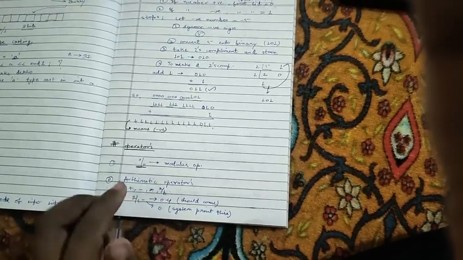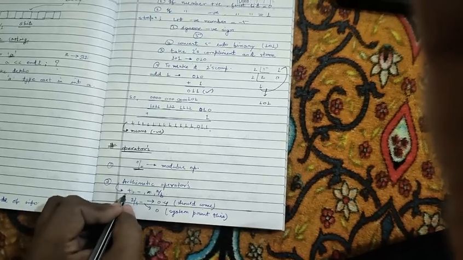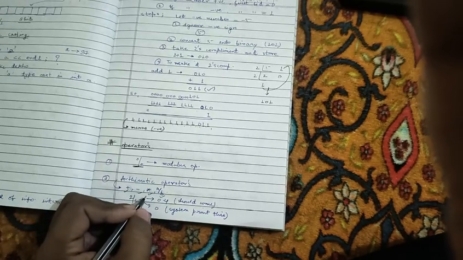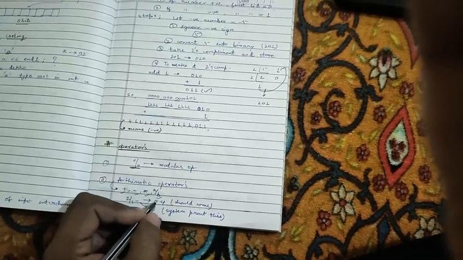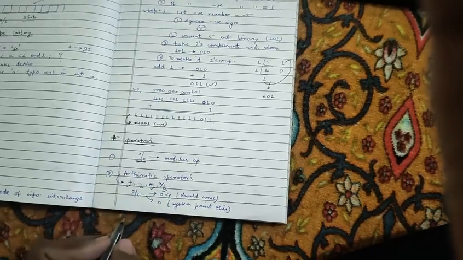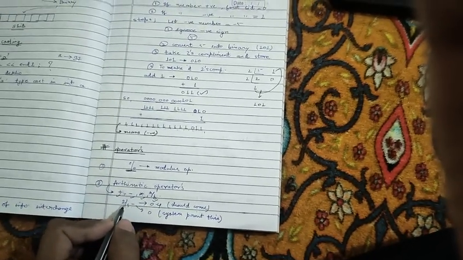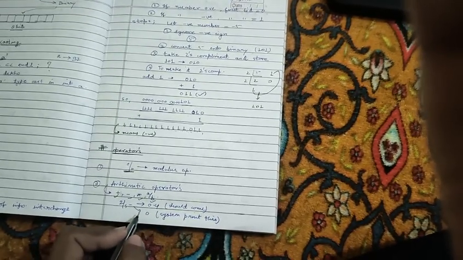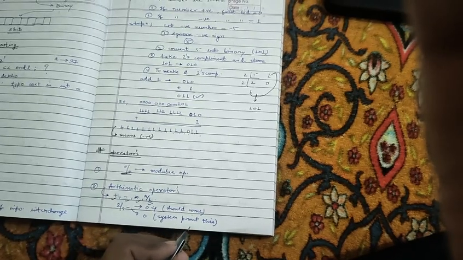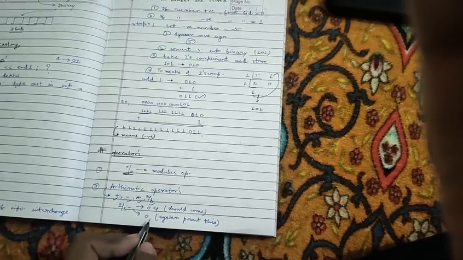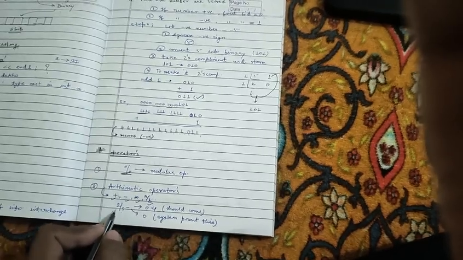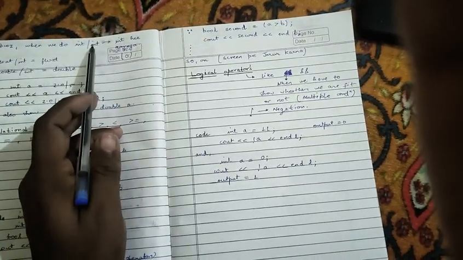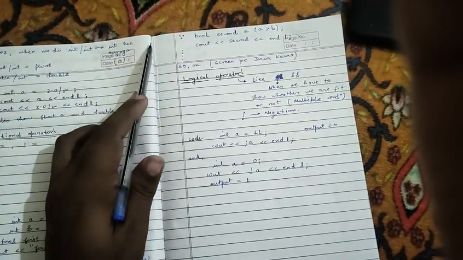Arithmetic operators are another type of operators. There are 4 types of arithmetic operators in C++: add, subtract, multiply and divide. Add, subtract, and multiply are simple operators, we can use them simply, but in case of divide we need to be careful. For example, if we take 2 divided by 5, we know that 2 divided by 5 gives us 0.4, but in reality what the system will print is simply 0, which is basically the integer part of 2 divided by 5. Because when we do integer by integer, the answer will be an integer only.